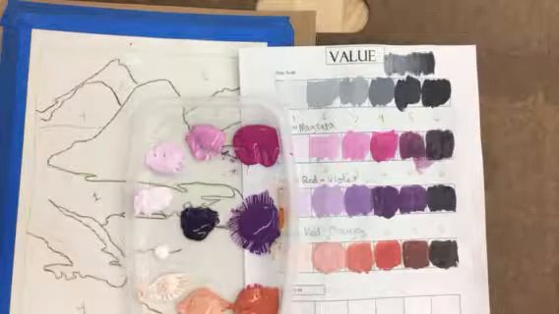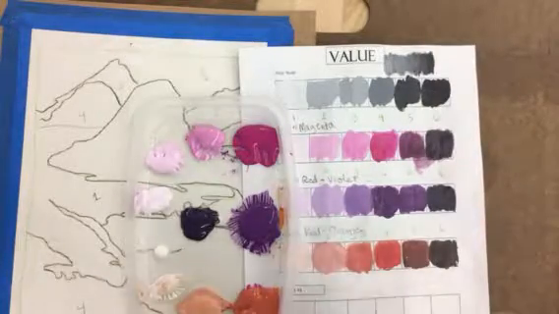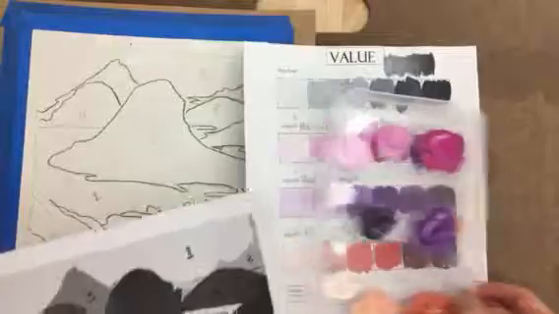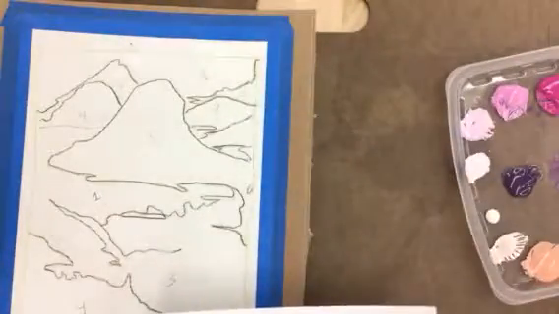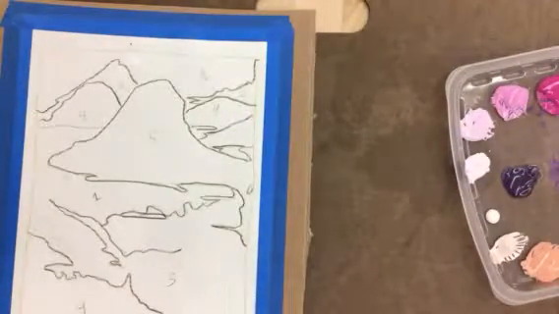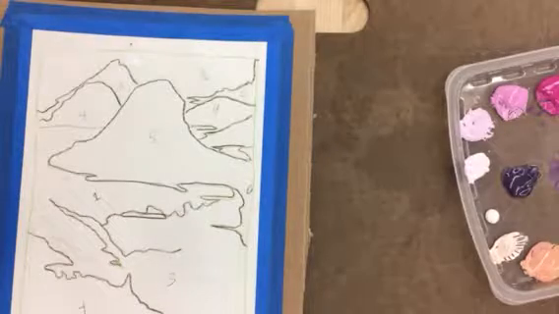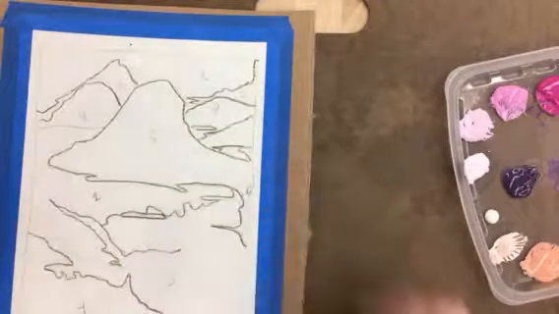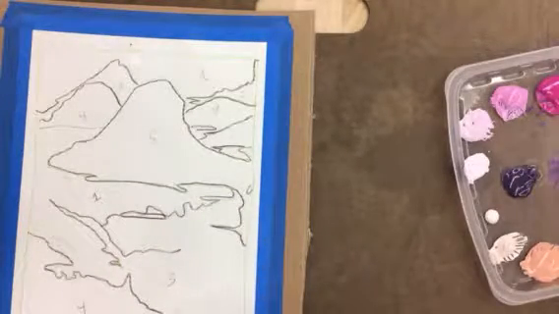The image I'm working with, I've already traced it onto paper. I used really dark lines so that it shows up better in the video. You should try to trace it a little lighter so that the paint covers over it easier.